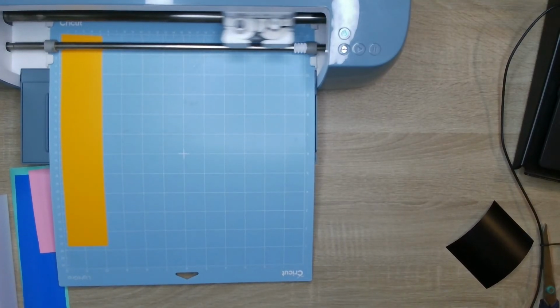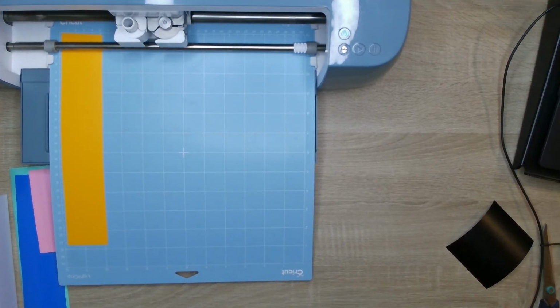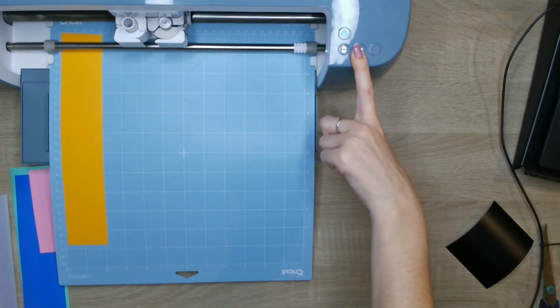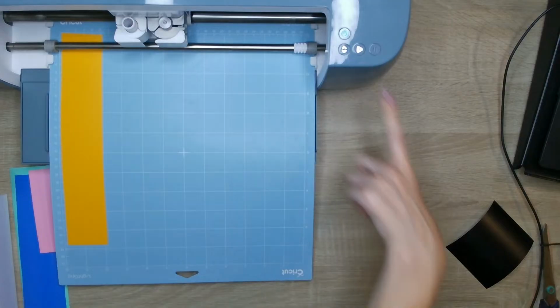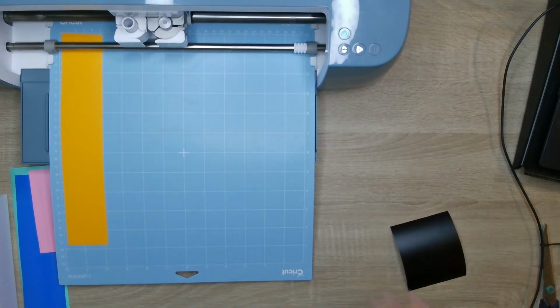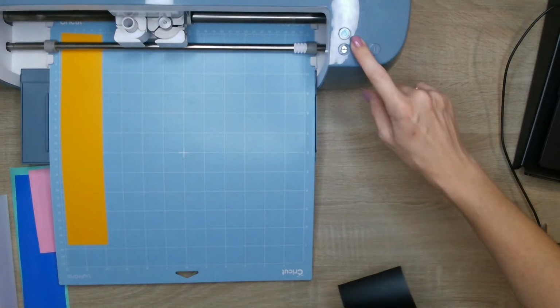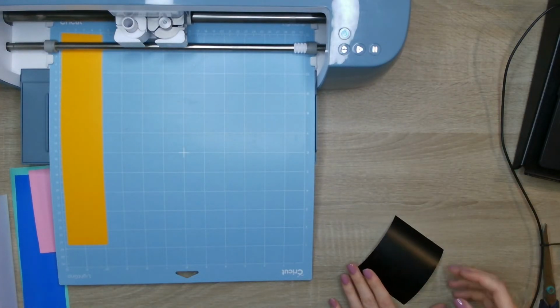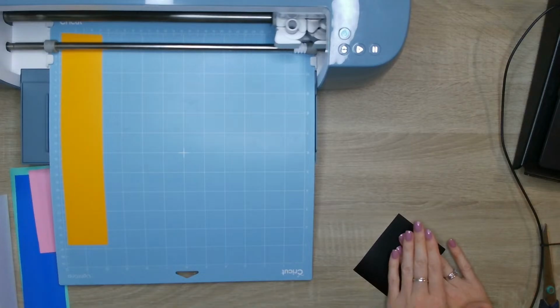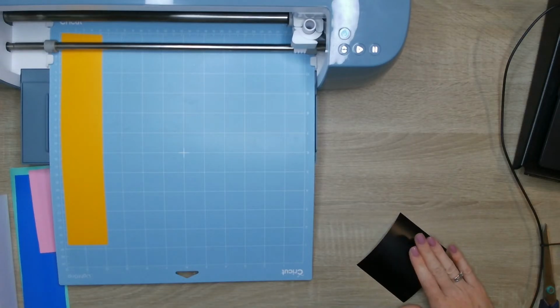One of the things that a lot of people are not enjoying about the smart vinyl is it is a little bit harder to transfer. But the upside of that is that it is harder to transfer because this backing acts as your mat. So the vinyl sticks to it better and you get a cleaner cut.